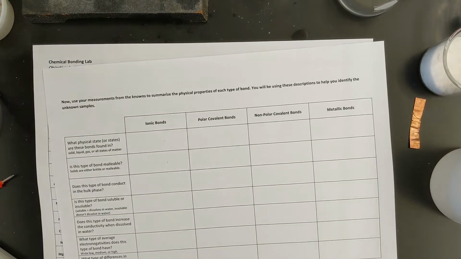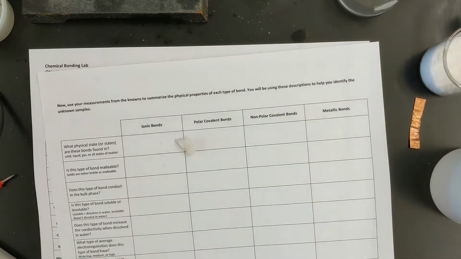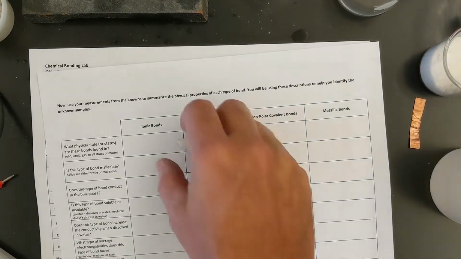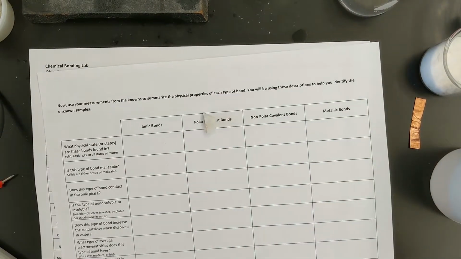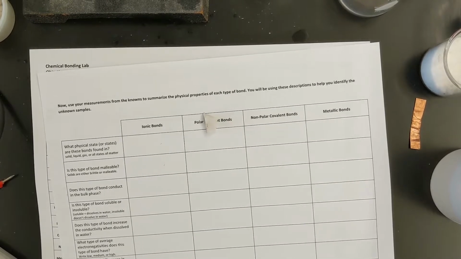One thing that I do want to point out is we said that quartz, the SiO2, was a polar covalent bond. But this is a bit of an anomaly because we have some covalent bonds that form what we call a network covalent solid. And they do some cross bonding. That makes them much more likely to be a very hard, durable solid that won't dissolve at all.